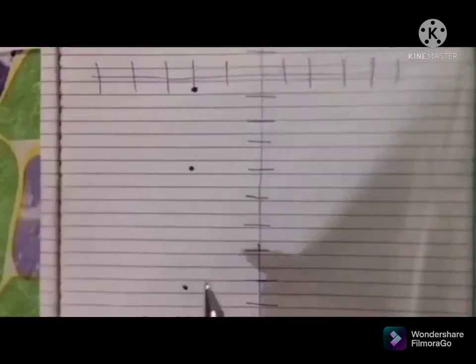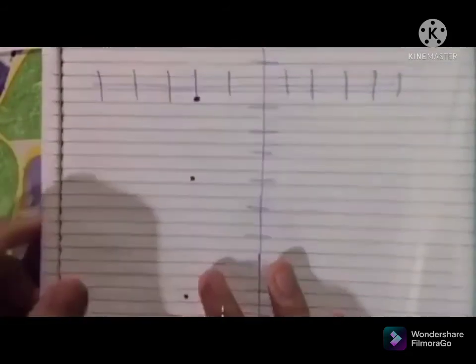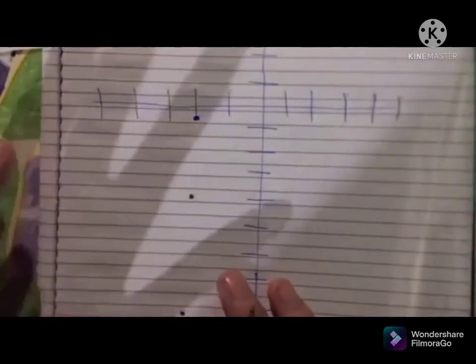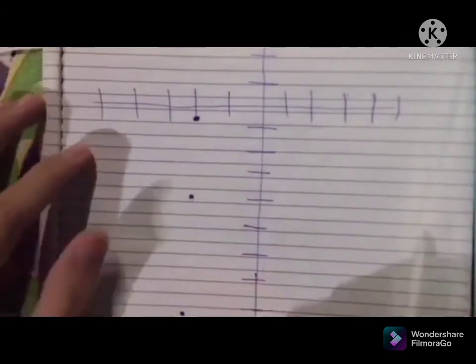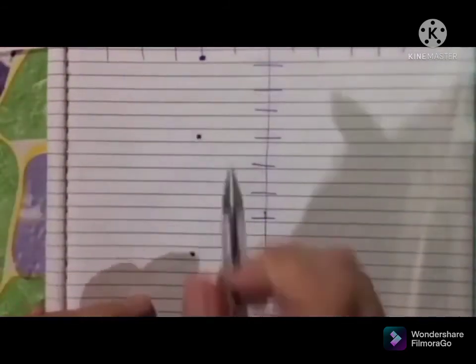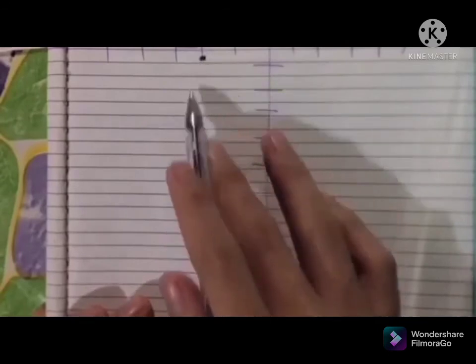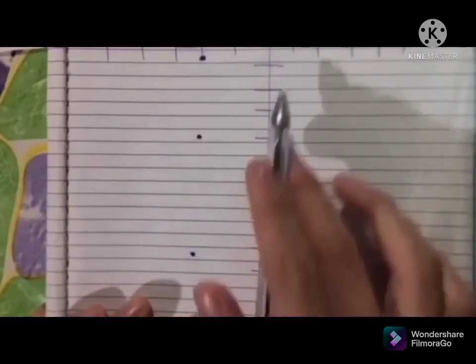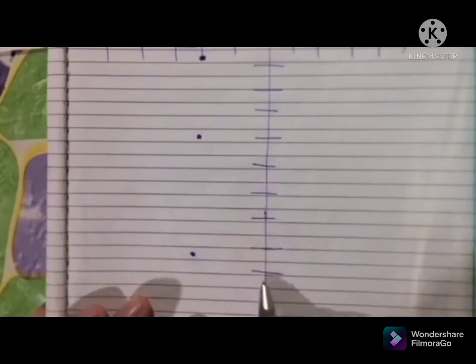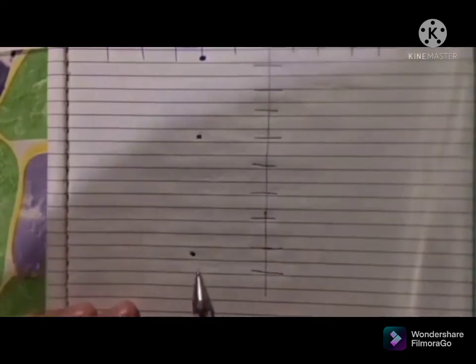Now for the vertices, we have V1, which is -2 and -9. For the x, -2, and for the y, downward -9, 1, 2, 3, to 9. It is around here.